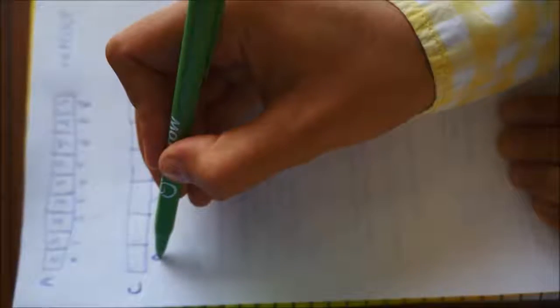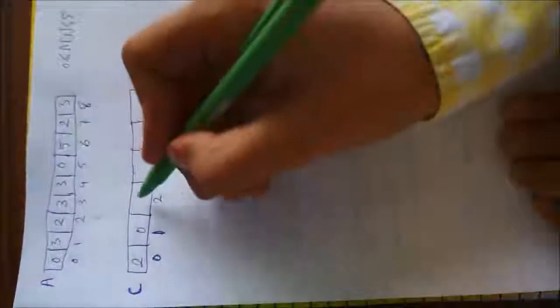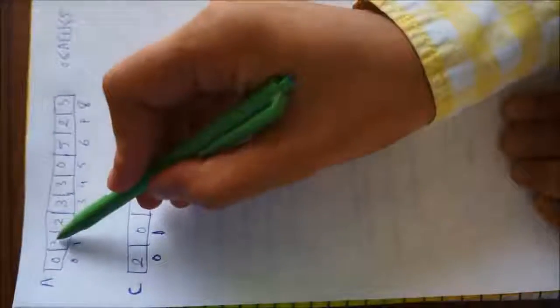C of 0 is going to be how many occurrences of 0 I have in the original array. How many zeros I have in the original array? 1 and 2. How many 1s? None. How many 2s? 2. How many 3s? 1, 2, 3, 4. How many 4s? None. How many 5s?